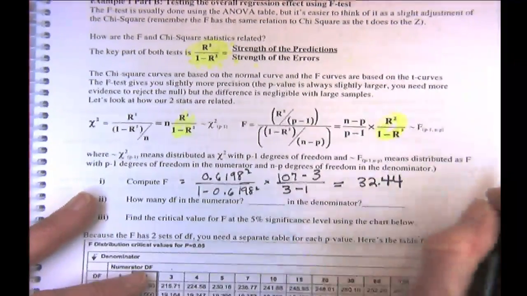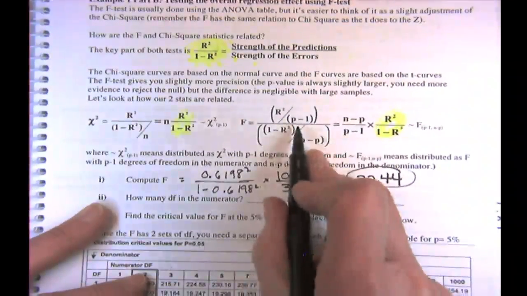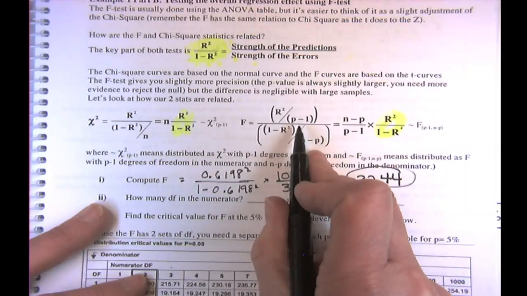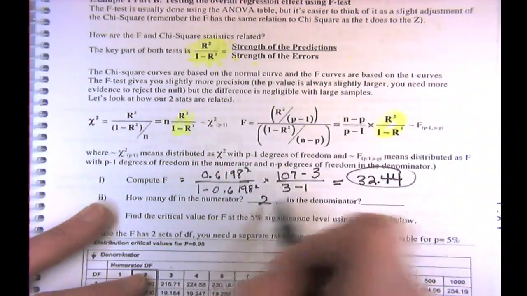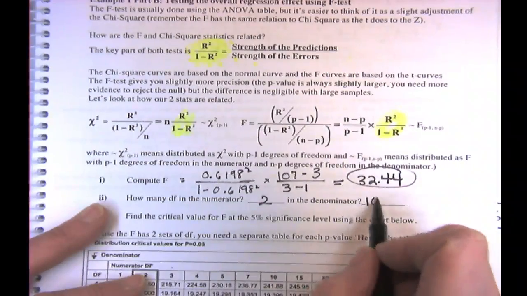We'll talk about the significance of that in a minute. Now, how many degrees of freedom in the numerator? Well, that's p minus 1, which is 2. And how many in the denominator? N minus p, which is 104.